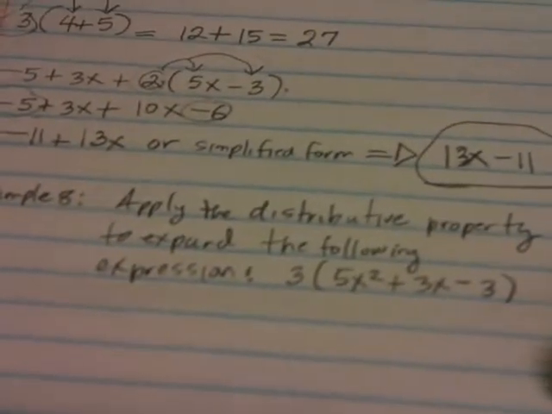And here are your choices. A, 15x squared plus 3x minus 3. B, 8x squared plus 6x minus 6. C, 15x squared.